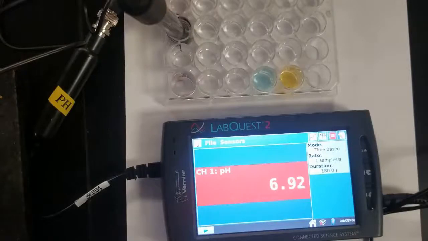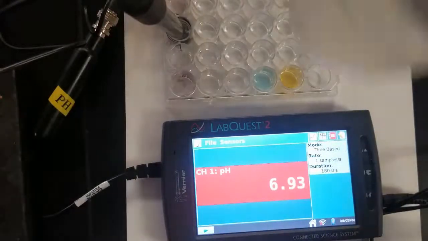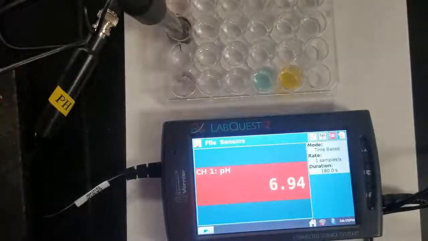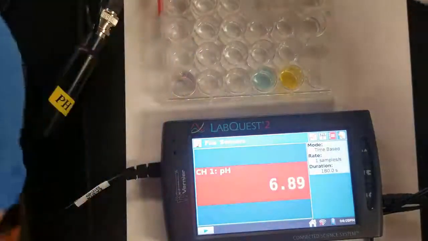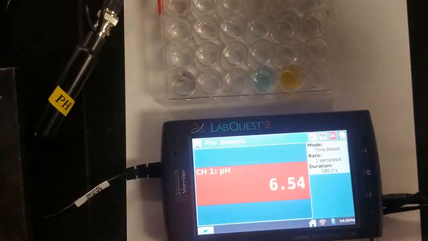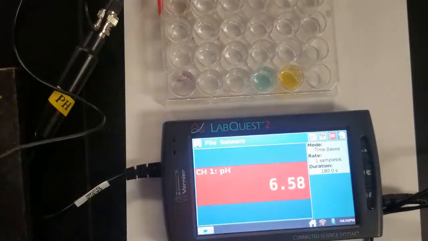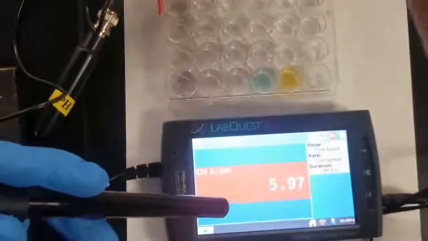All right, next up, we're going to use our handy dandy pH meter to test the pH of some salts. So we'll start off with some sodium chloride, and I've already got the pH meter in the sodium chloride, so we can see it's reading about 7. Rinse it off. Next up, we'll go with potassium bromide.